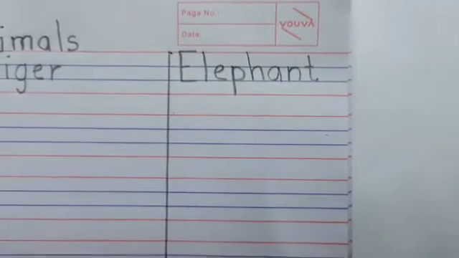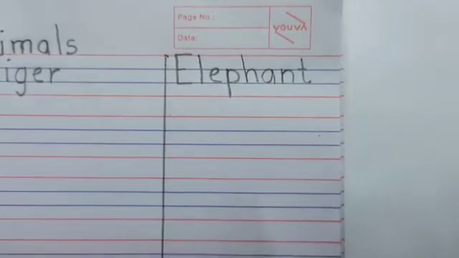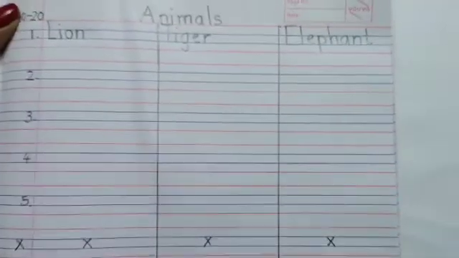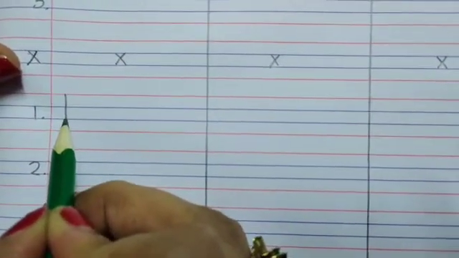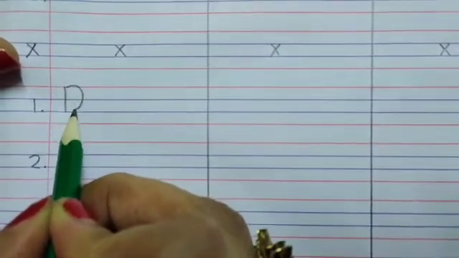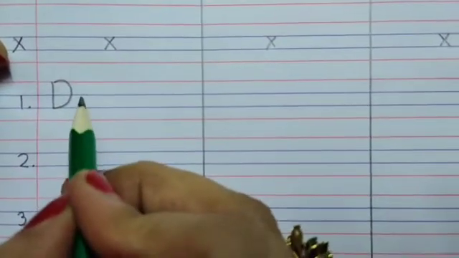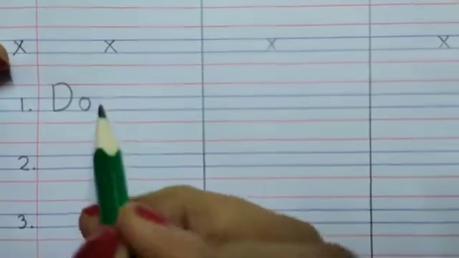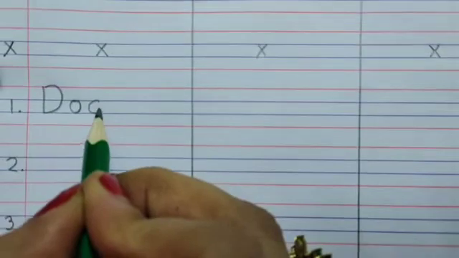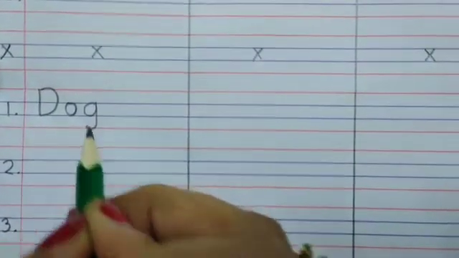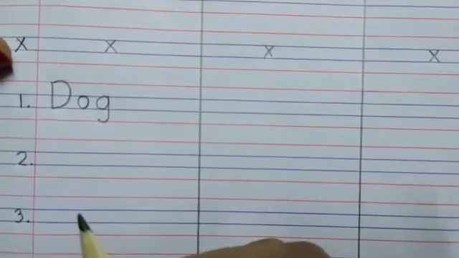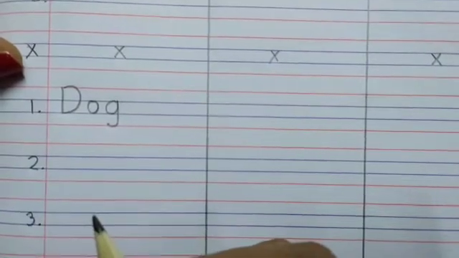Now, the fourth animal will be written next to number 1 in the lower half of the page. Please write dog. From the red line, you come down to the blue line and you make a curve, capital D. Blue line to blue line, make a circle, O. Curve around, up and down to the red line, G. D-O-G, dog. A dog is a faithful animal and guards our home.